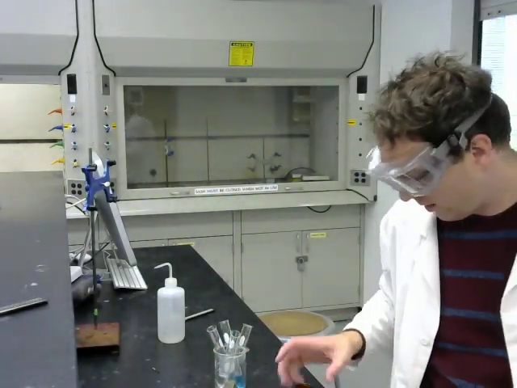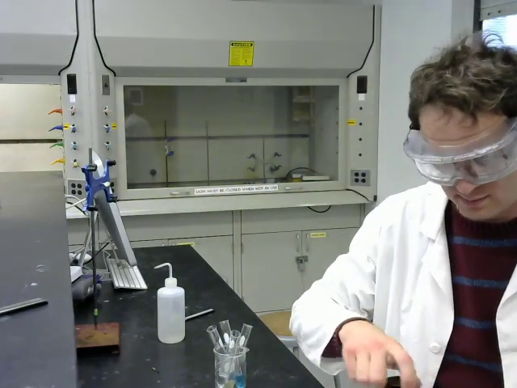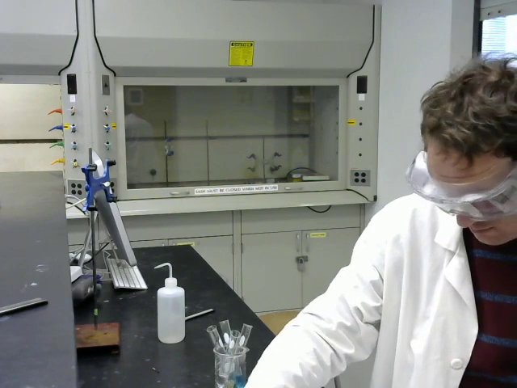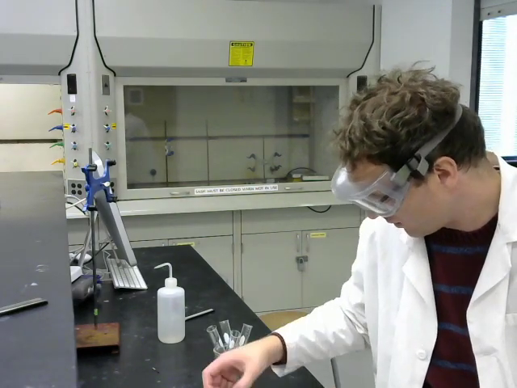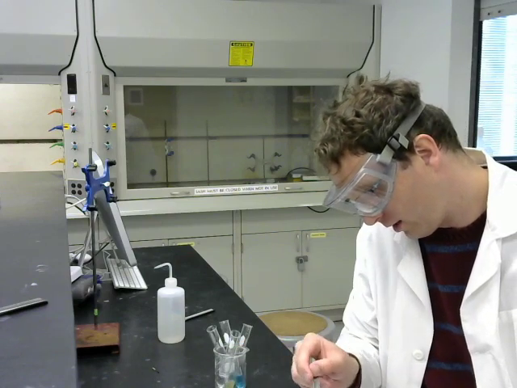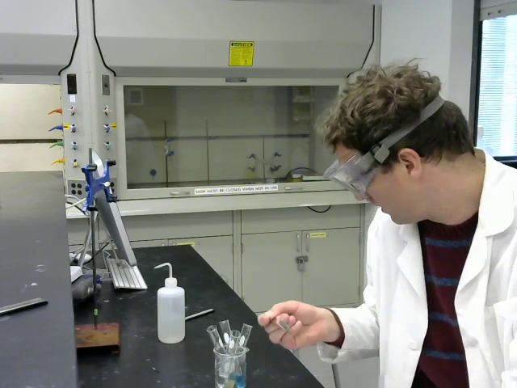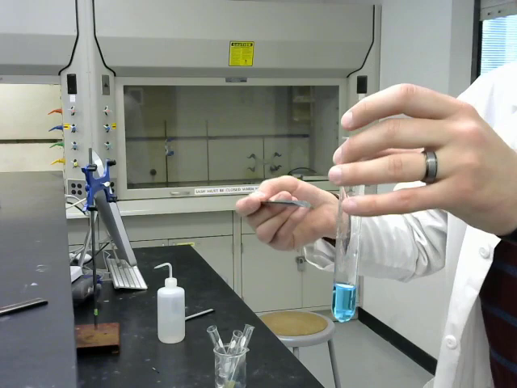Next we have iron metal. This is the one for iron. Iron metal in copper sulfate. So we're going to get this other copper sulfate solution.